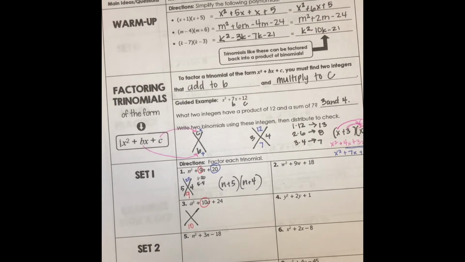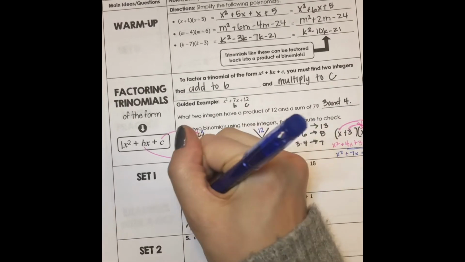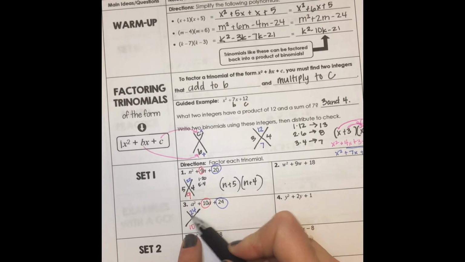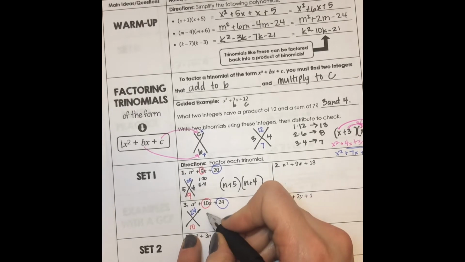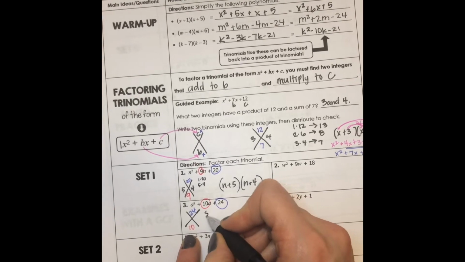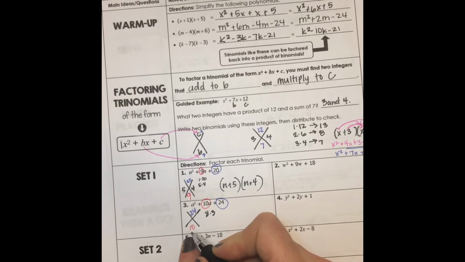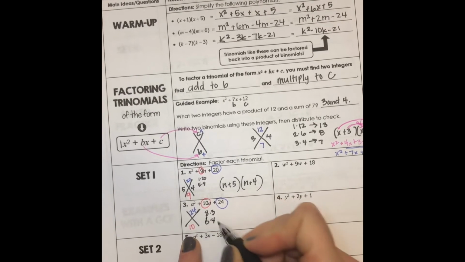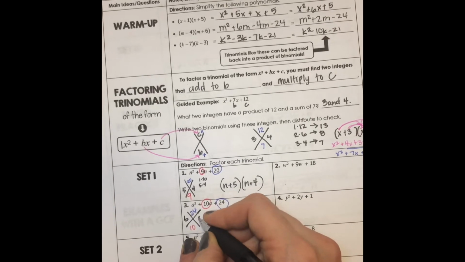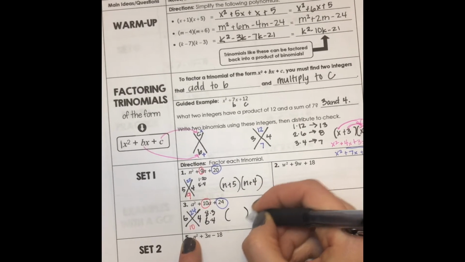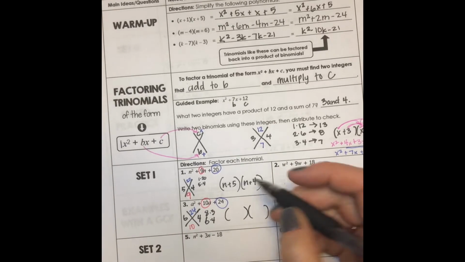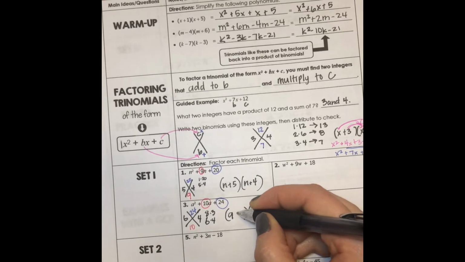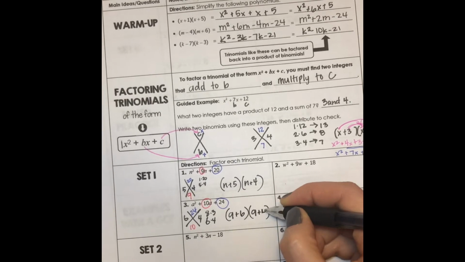And my C is 24. I need to think of ways that I can make 24 using multiplication. So I'm going to start with 8 and 3. Well, the sum of 8 and 3 is not 10, but 6 and 4, the sum is 10. So I know that my answer is 6 and 4. So when I make my parentheses, start with your variable, A, and then we have a plus 6 plus 4.